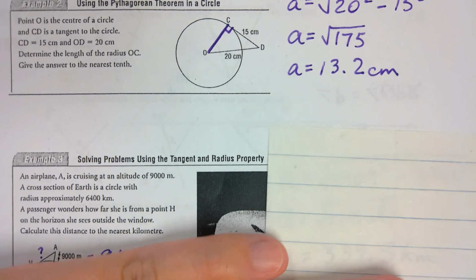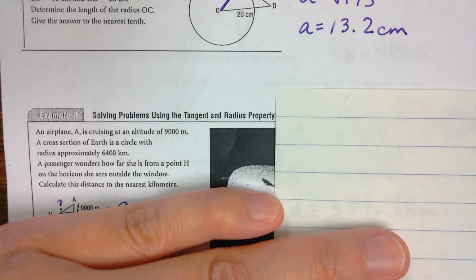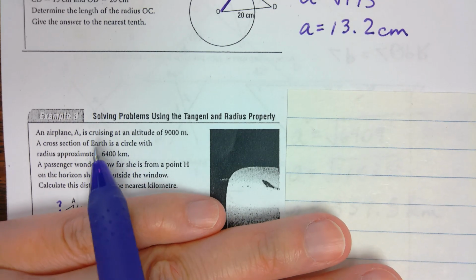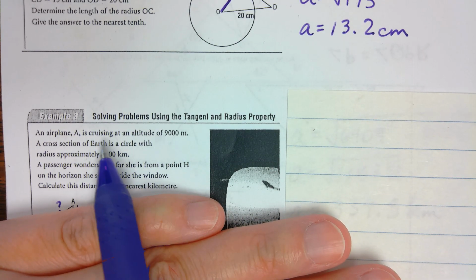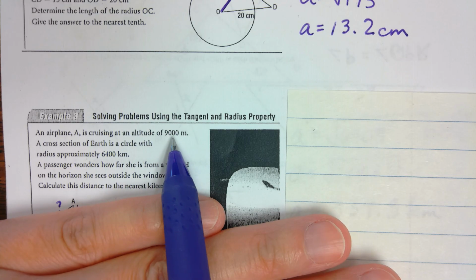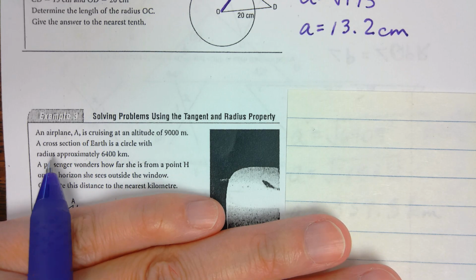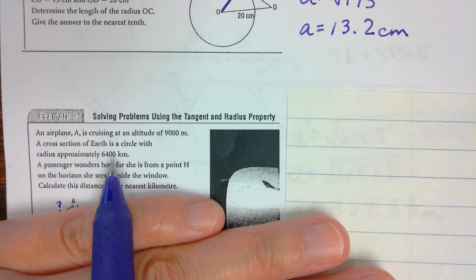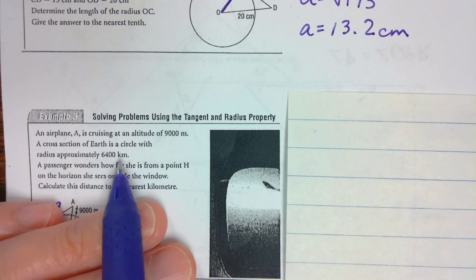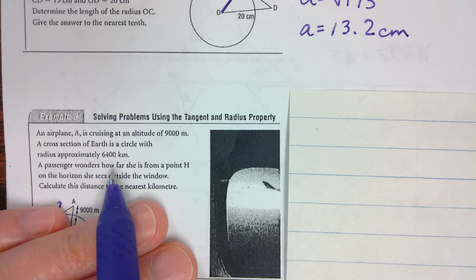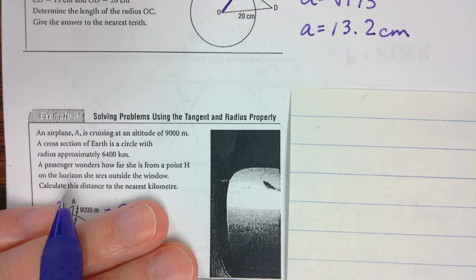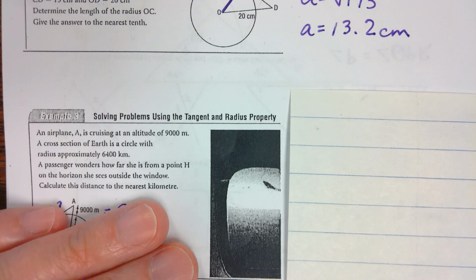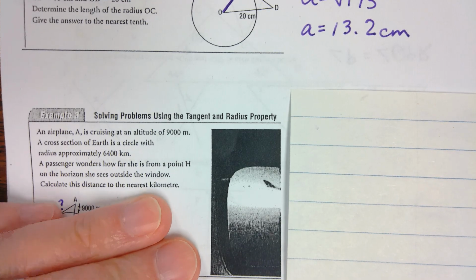Okay, example 3. This one is a little trickier. An airplane A is cruising at an altitude of 9,000 meters. The cross section of Earth is a circle with radius approximately 6,400 kilometers. The passenger wonders how far she is from point H on the horizon when she looks out the window. Calculate the distance to the nearest kilometer.